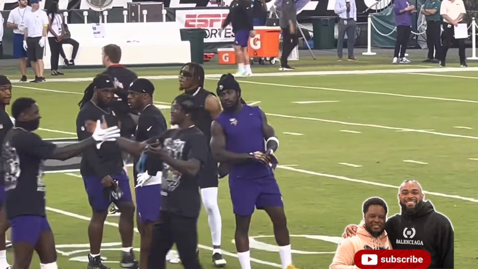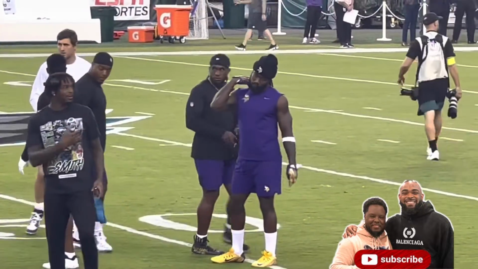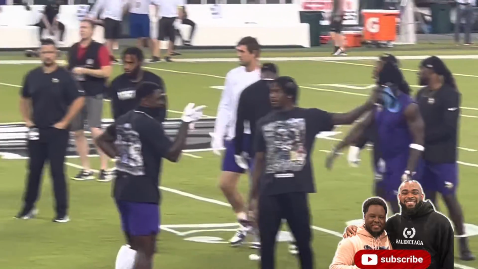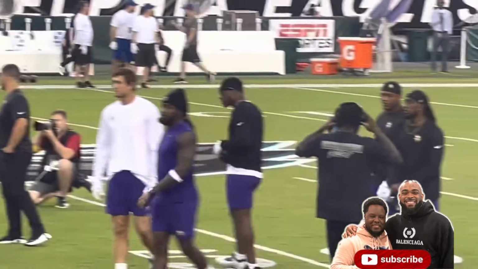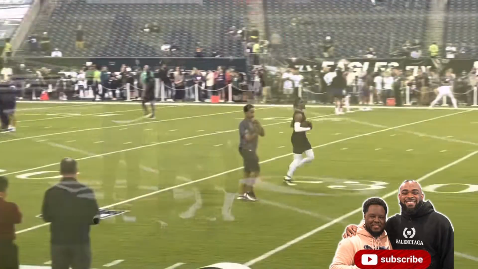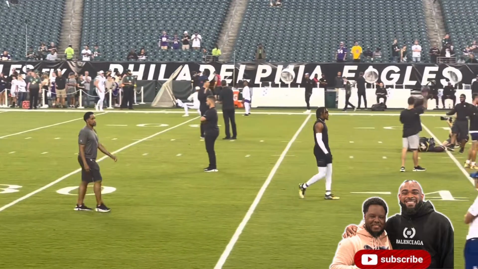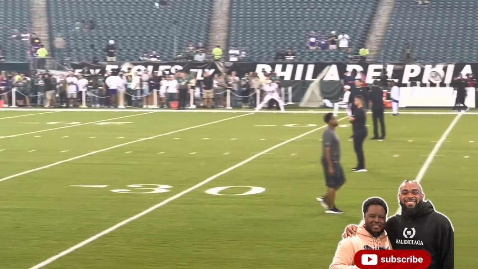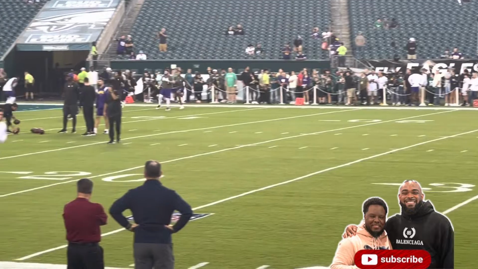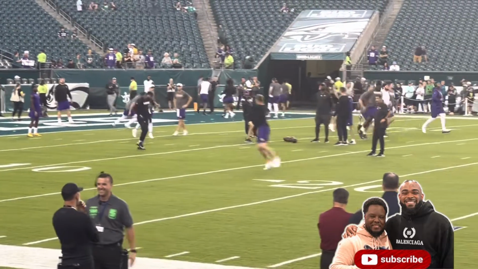But Jonathan Gannon definitely stepped his game up. I mean, we had stop after stop. We stopped Cook. Justin Jefferson, I don't even know what he got. Let me see. He got 6 for 48. And then, what's the other wide receiver? Got 4 for 52. Number 19.